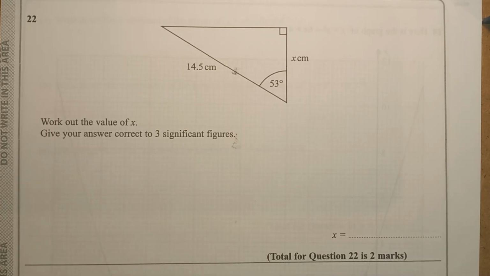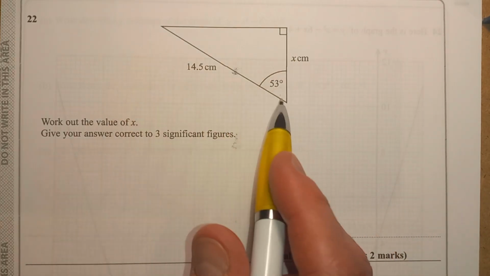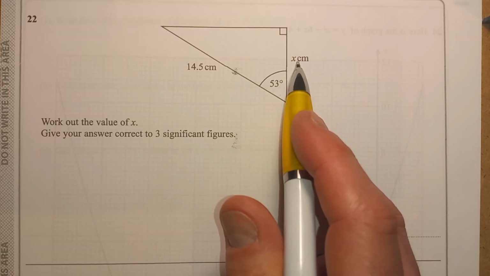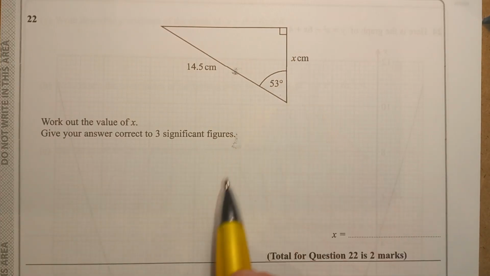Question 22. We've got a triangle here. In fact, we've got a right angle triangle. We've got one angle. We've got the hypotenuse, and we've got x centimetres here. Work out the value of x, which is this length. Give your answer correct to 3 significant figures.